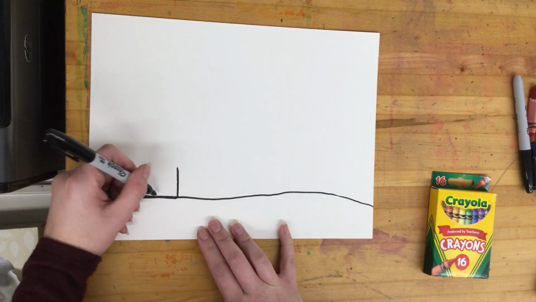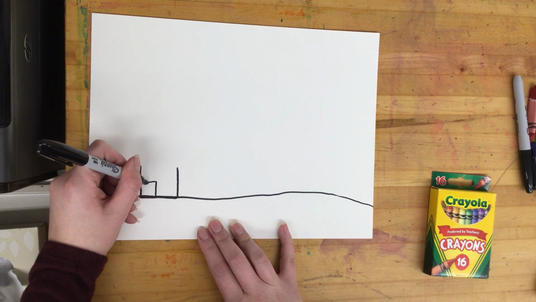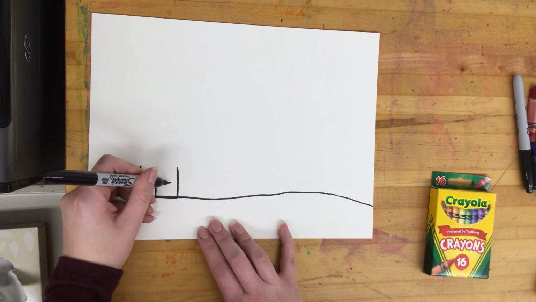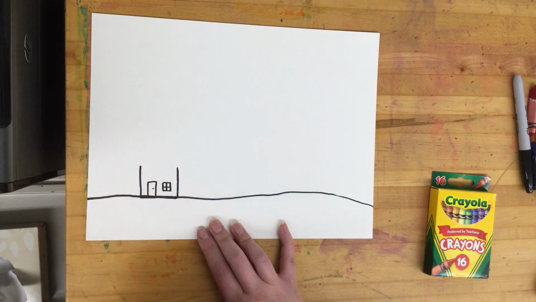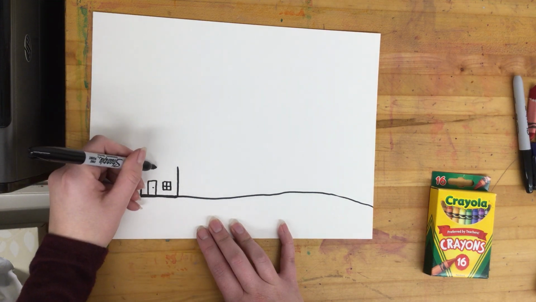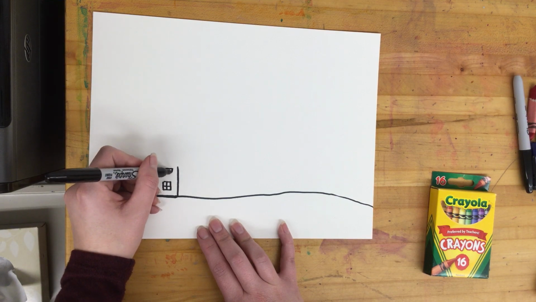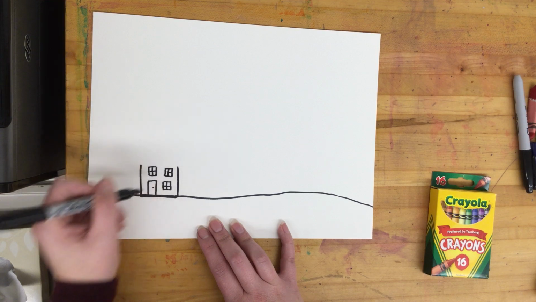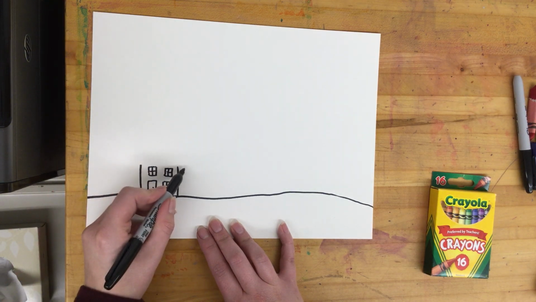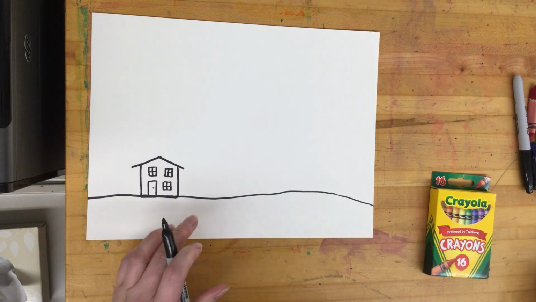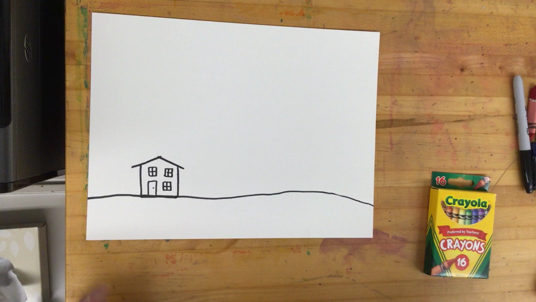Now let's go ahead and add some details to our house. We can add a door and a doorknob and a window. You could add another window up top. Maybe it's a 2-story house. Another one over here. And then we're going to add our roof. Okay, so the house doesn't need a whole lot of details.